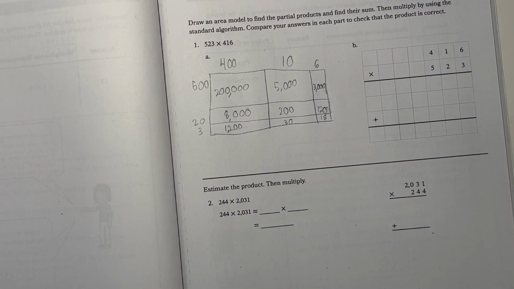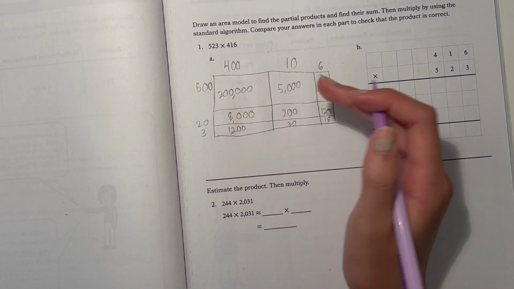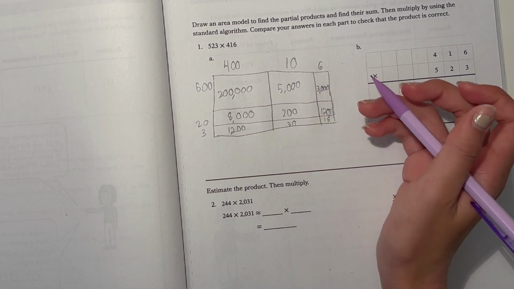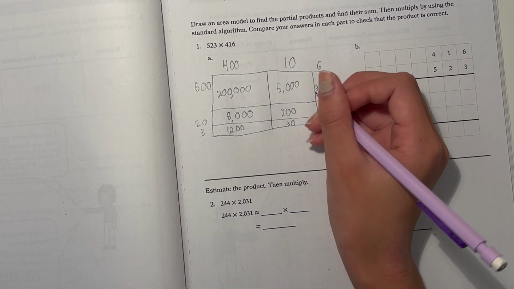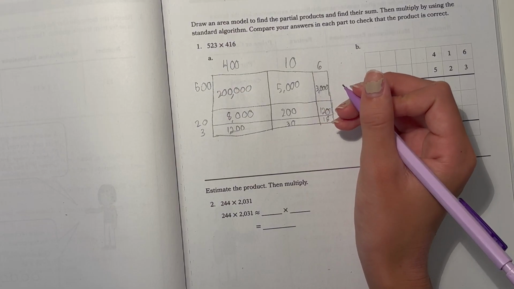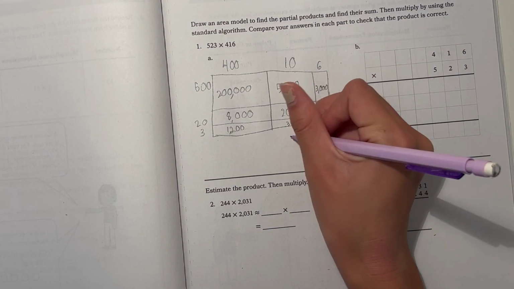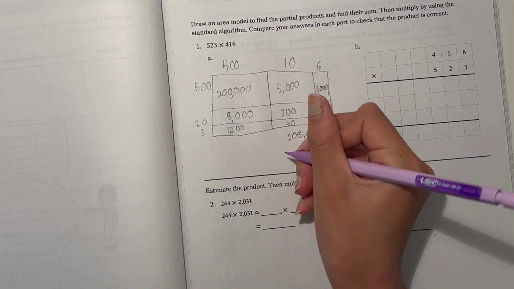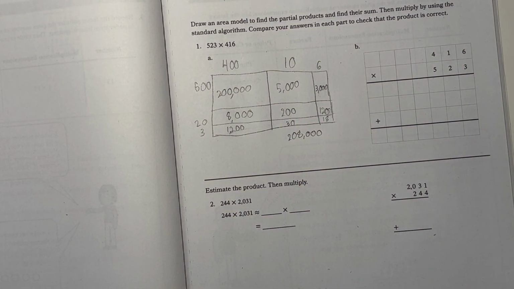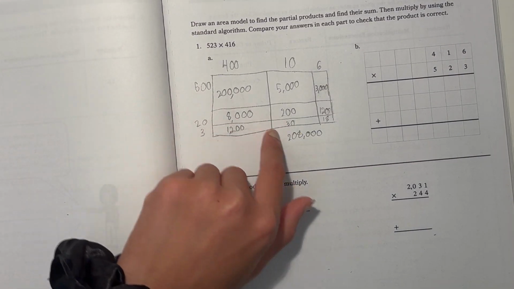Okay, so we can do 5,000 plus 3,000 plus 200,000. So 5,000 plus 3,000 equals 8,000. So 8,000 plus 200,000 is 208,000. So we have 208,000 plus, and then we have 8,200 and 120.